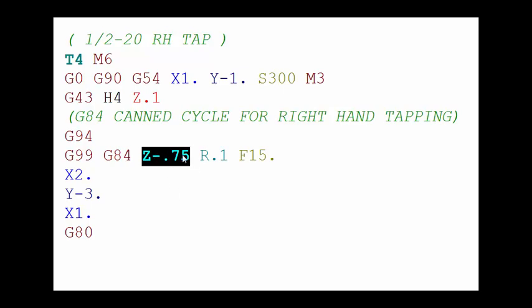So all these values can be changed as far as the depth and the retract value. Now the feed rate on this is pretty much locked in because it is determined by the RPM and the amount of threads per inch. So this is a calculation that we're going to go over real quick.